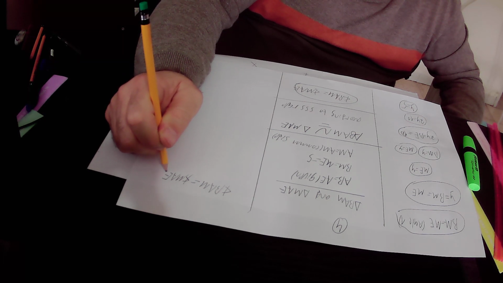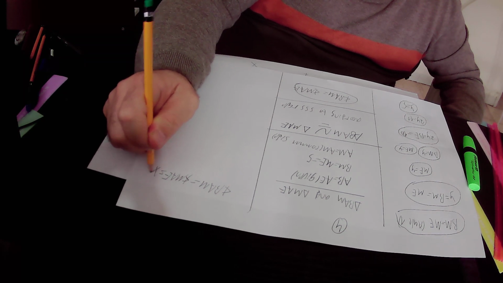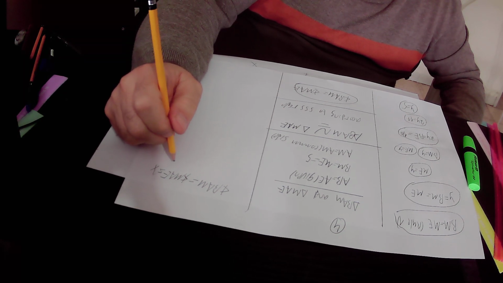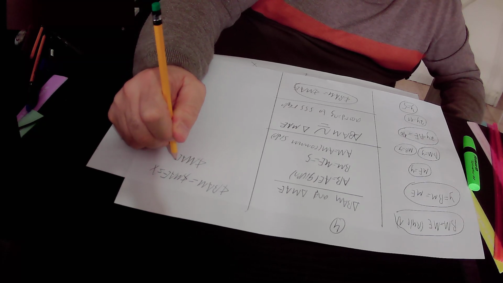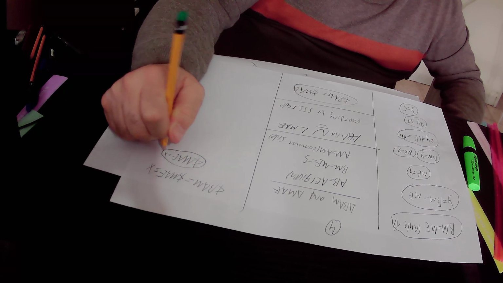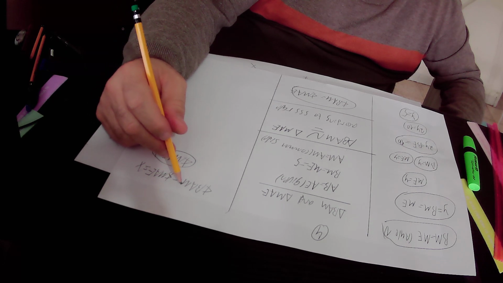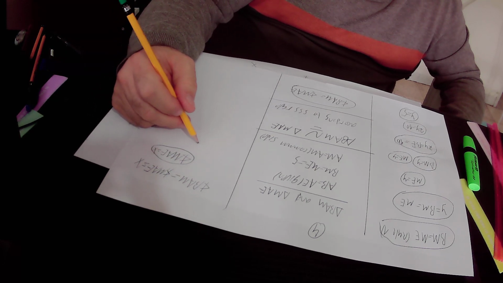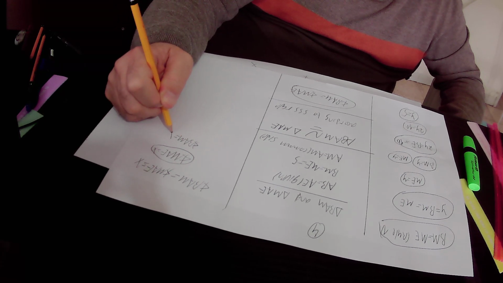So if we define angle MAE as x, if angle MAE equals x, then from this equation, x equals angle MAE equals angle BAM, we'll conclude that angle BAM is also equal to x.